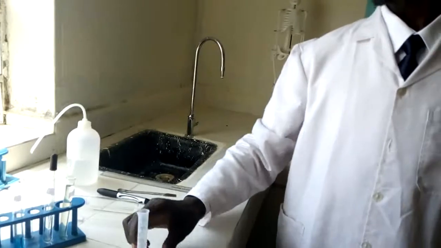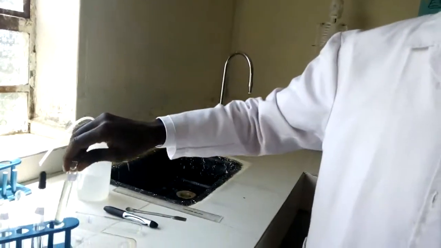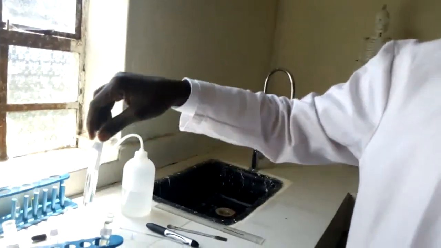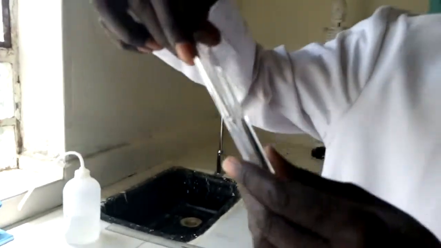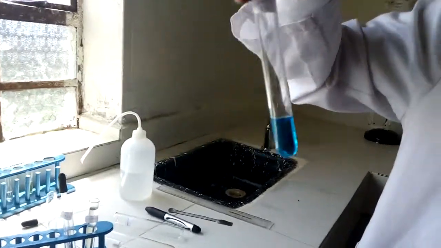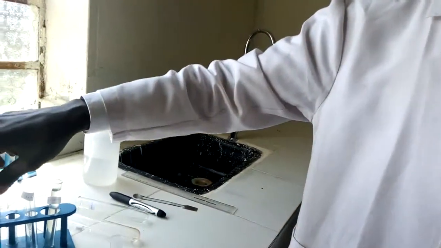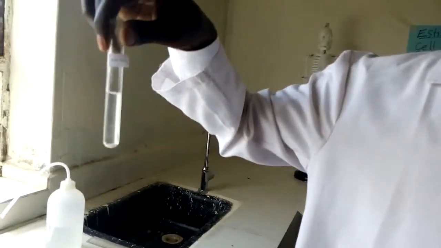I'm going to conduct the test for non-reducing sugar, and I'd like us to check on these. What I need to test for it is the measuring cylinder. I need to have the substance to be tested. I also need to have hydrochloric acid. It should be dilute for that matter, for efficiency. I also have Benedict's solution, and finally I have sodium hydrogen carbonate.